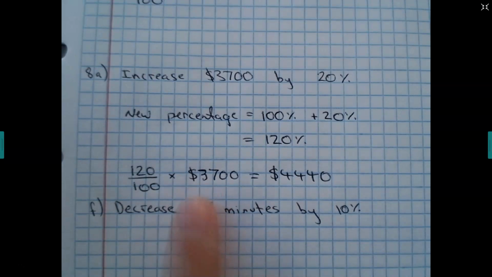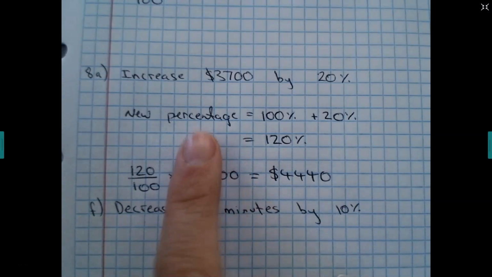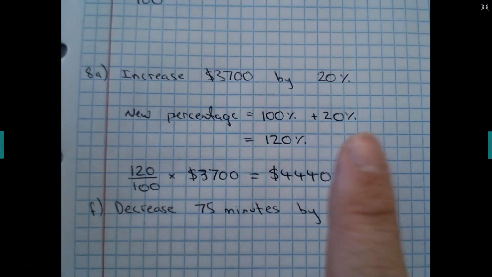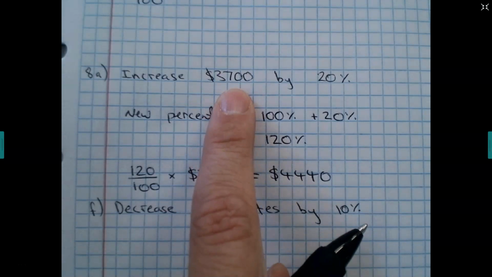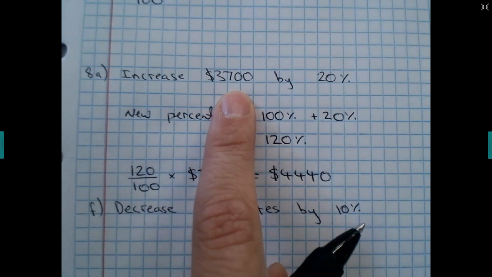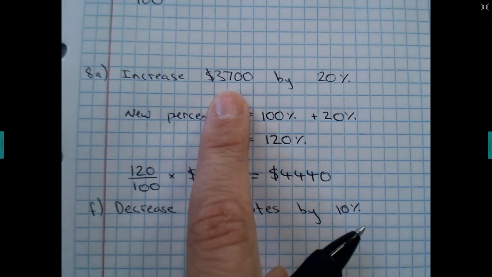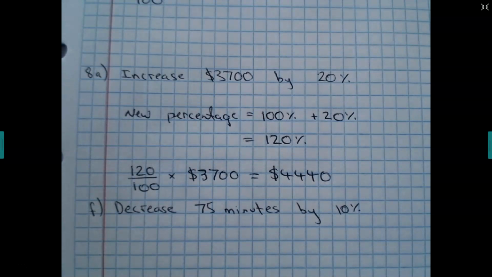Alright. Like I said, there's two ways you could do it. You can do it like how I've just shown, new percentage of 100% plus 20%, so we're working out 120% of that initial cost, or that initial value. Or you could have done it another way. You could have just worked out what 20% of that was and then added that to your total. Essentially, we're doing the same thing.